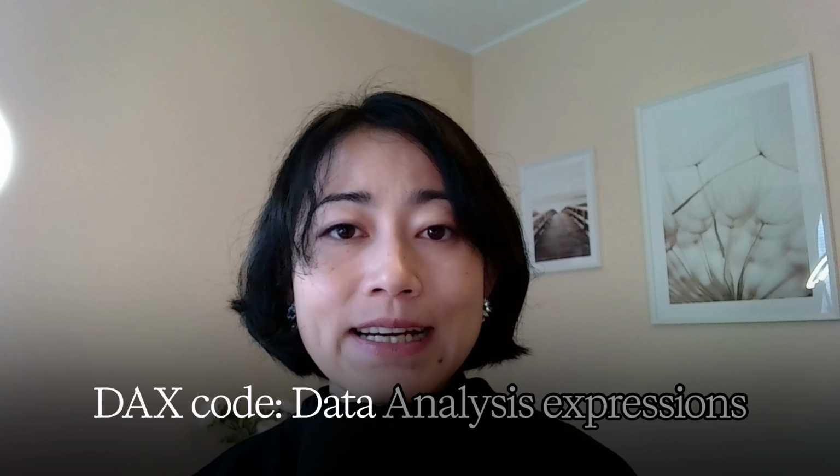Method number 2, DAX code generation. Instead of just asking ChatGPT for individual Excel functions, try having it generate DAX code, which stands for Data Analysis Expressions, for more complex and usable tasks. While functions are often only applied to one cell, DAX can apply across the column or entire table, making it powerful to handle complex data modeling and automate repetitive tasks.